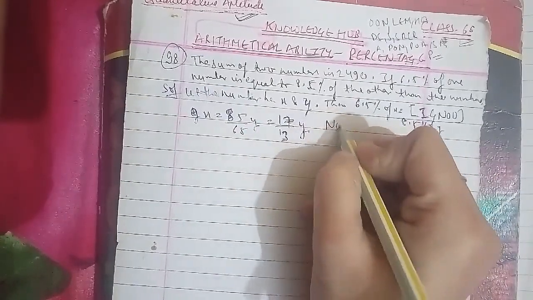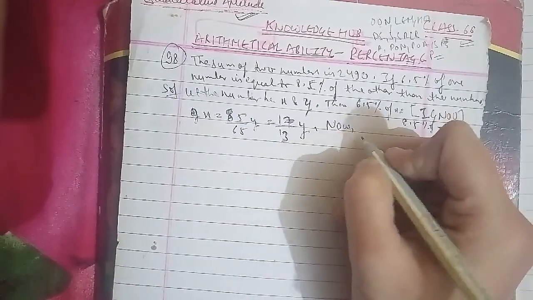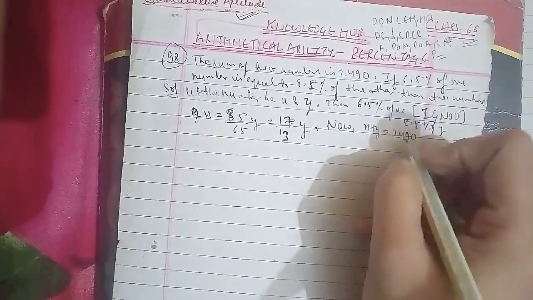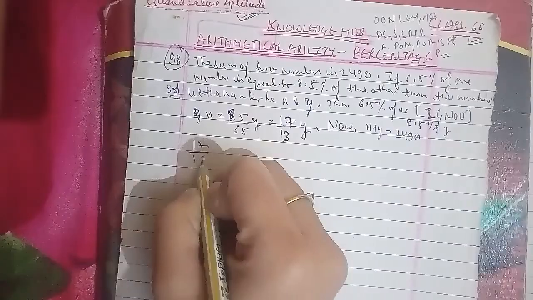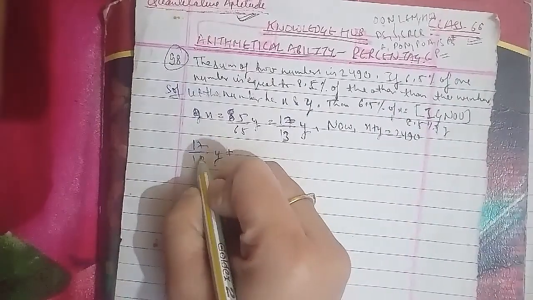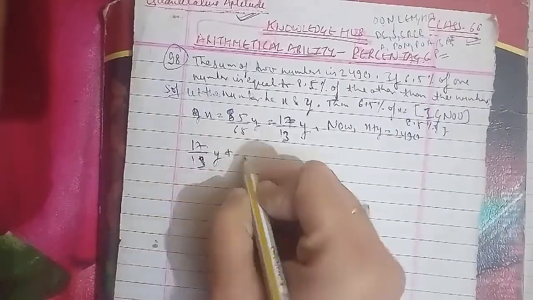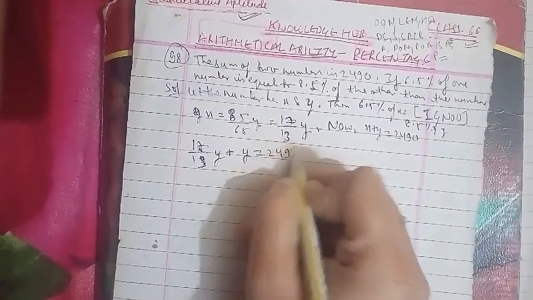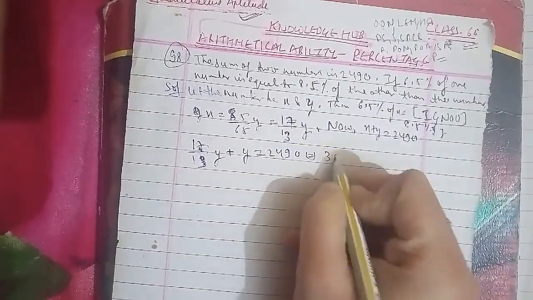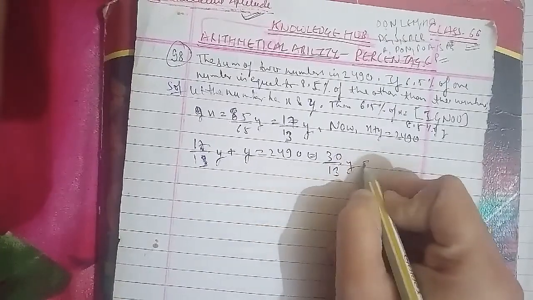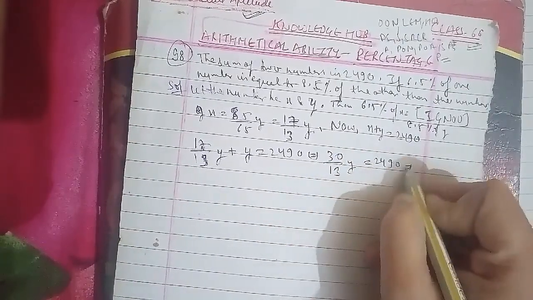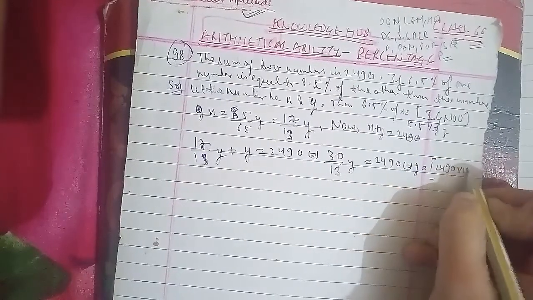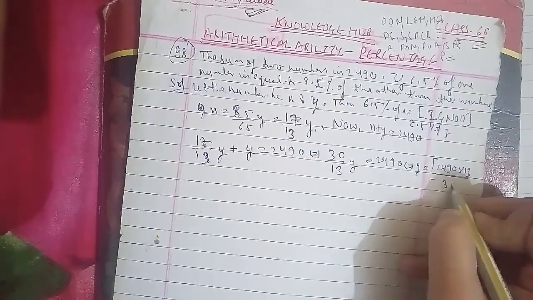Now x plus y equals 2490, so 17 upon 13 y plus y equals 2490, which gives 30 upon 13 y equals 2490, where y equals 2490 into 13 upon 30.